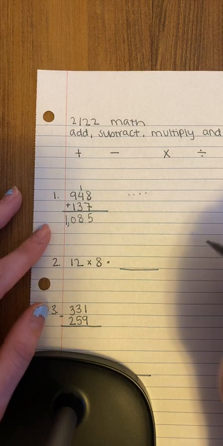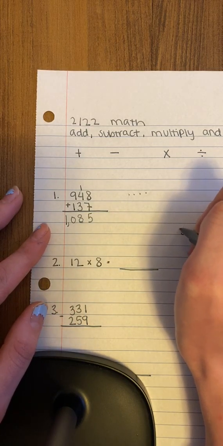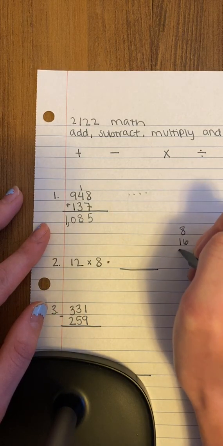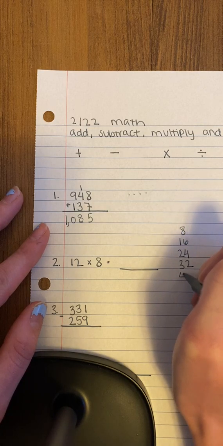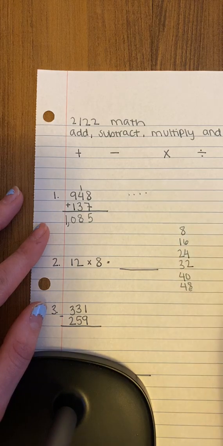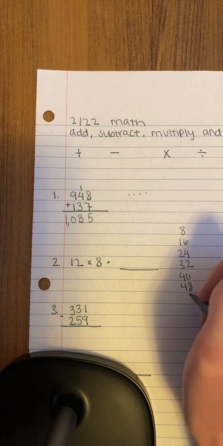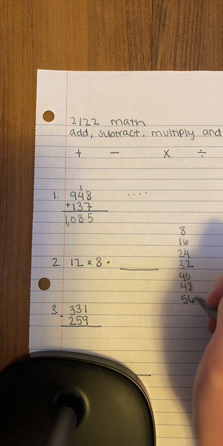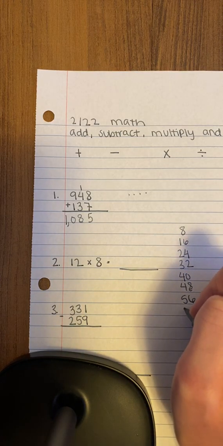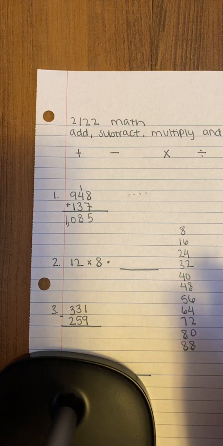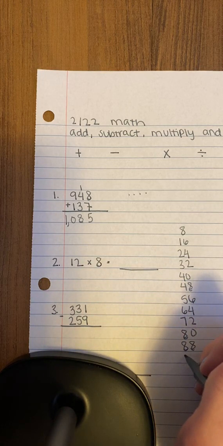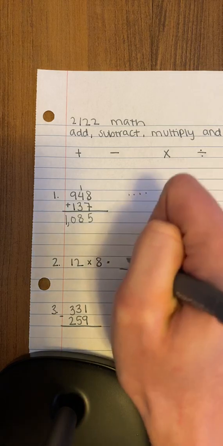So again, I could count up by my 8s to my 12th. 8, 16, 24, 32, 40, 48, and then 48 plus 8 is going to give me 56, and then 56 plus 8 is going to give me 64, 72, 80, and then we have 88, and that's 11. So then I add 8 more, which is going to give me 96.